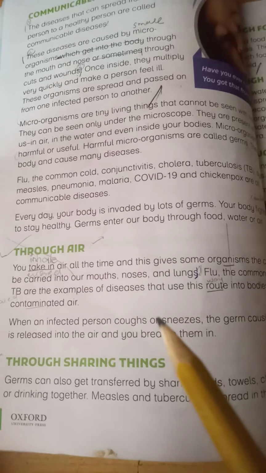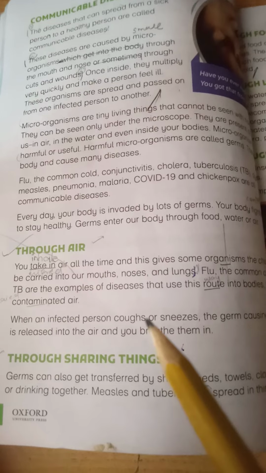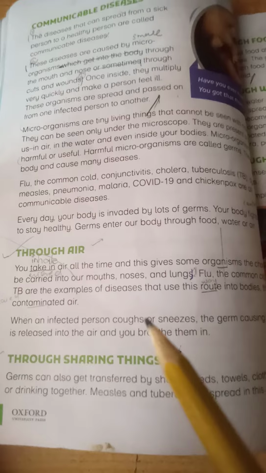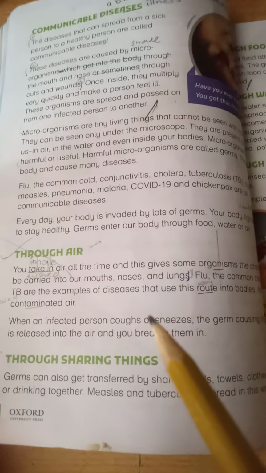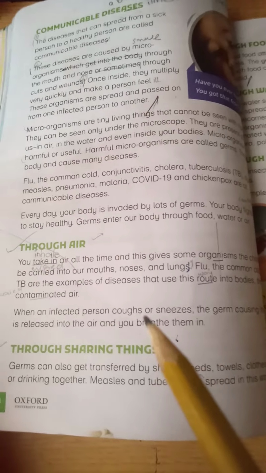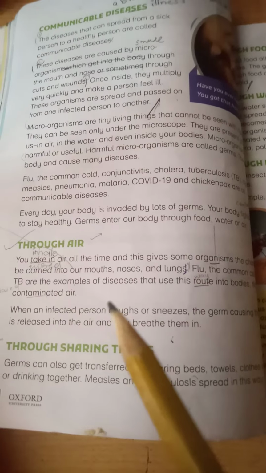These diseases are produced in our body when microorganisms enter our body, multiply themselves and increase their amount here. They enter through our nose and mouth when we take air in. When an infected person coughs or sneezes, the germs causing the disease are released into the air and you breathe them in.